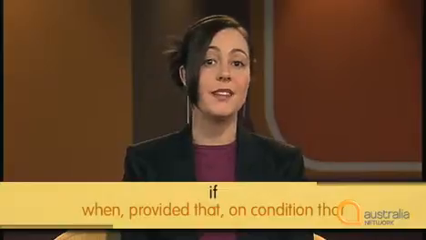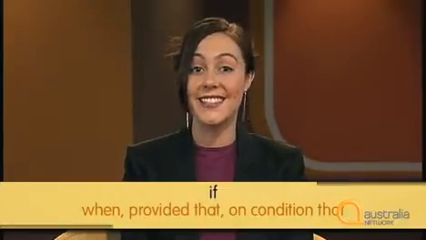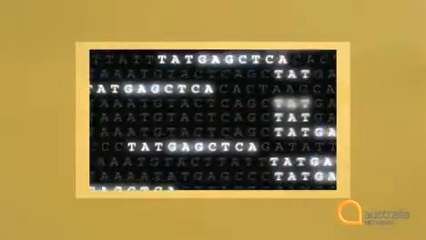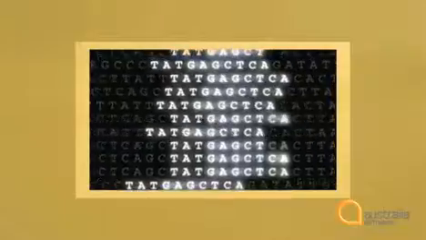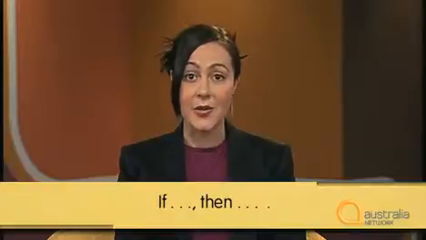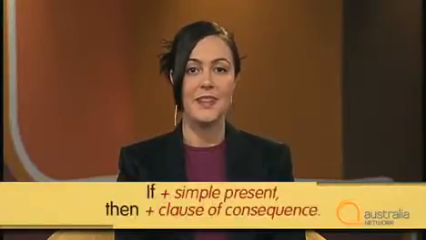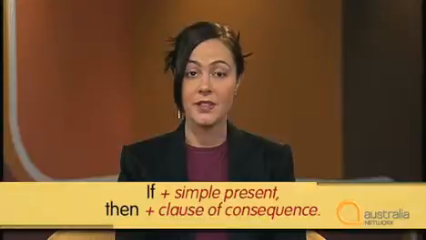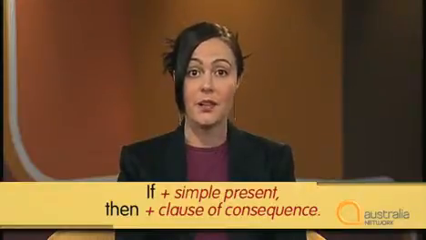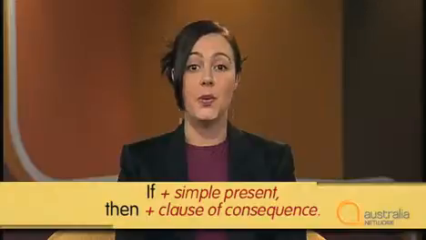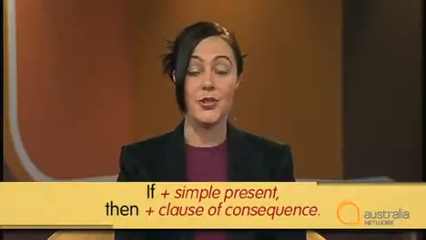There are a few basic patterns for the if clause. Listen to this. If they can adapt to those niches, then those that can survive and those that can't die. So the proposition would have to be that if they're there, they've got a function. If they can adapt, then those that can survive. The pattern here is if, simple present tense verb, comma, followed by the word then. Then introduces a clause describing the consequences.